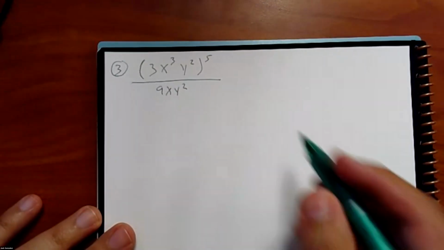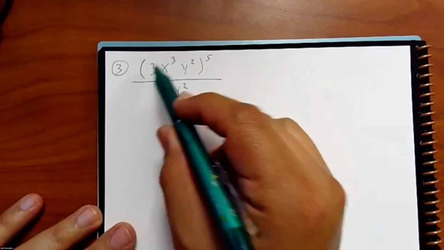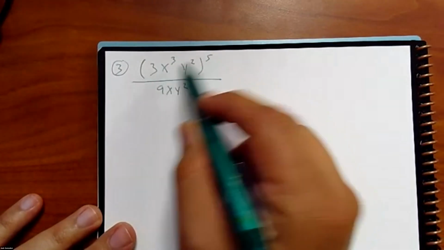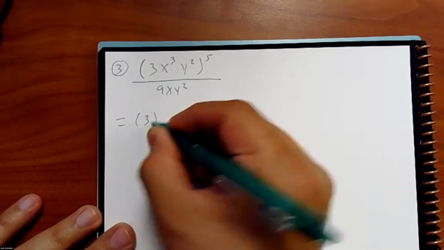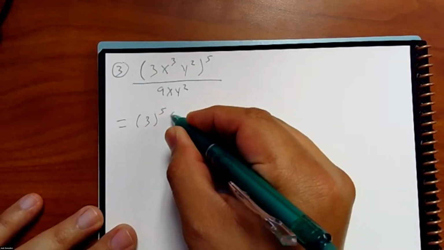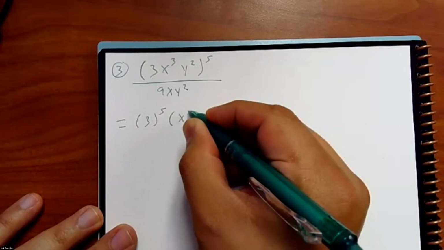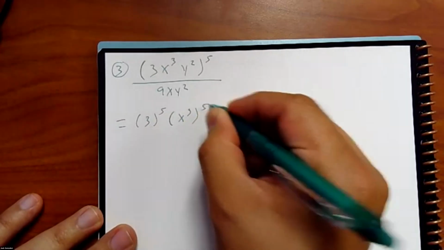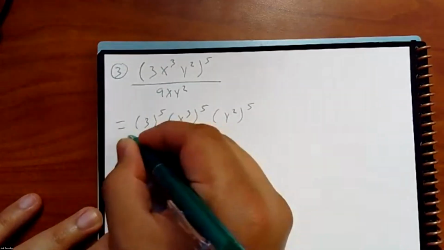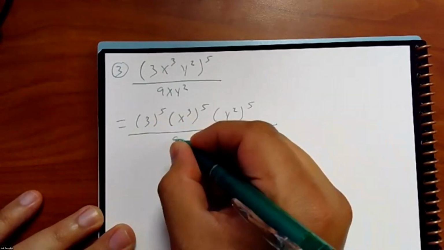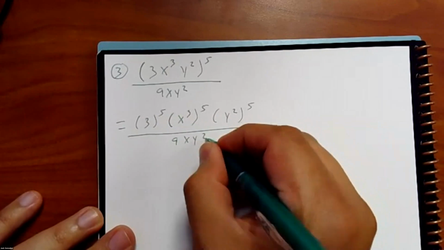So raising this to the 5 means you're going to raise each single piece to the 5th power. What you could do is just take every little factor and put a 5 on it. Let's raise each one to the 5th. I'm not messing with the bottom yet, but there it is.